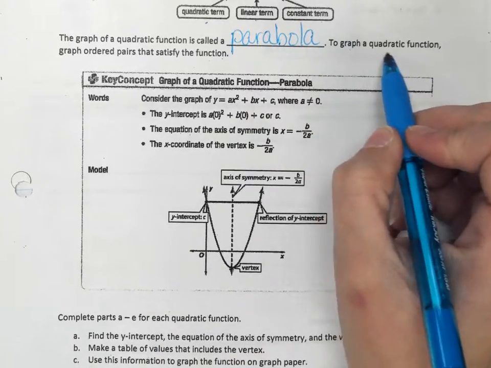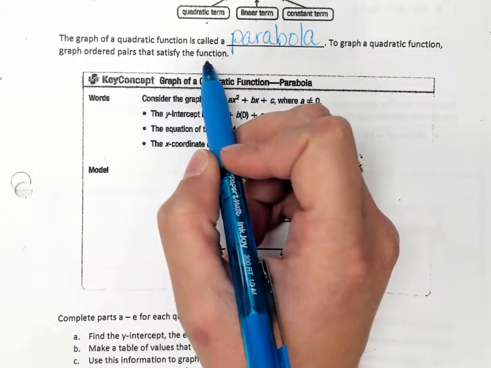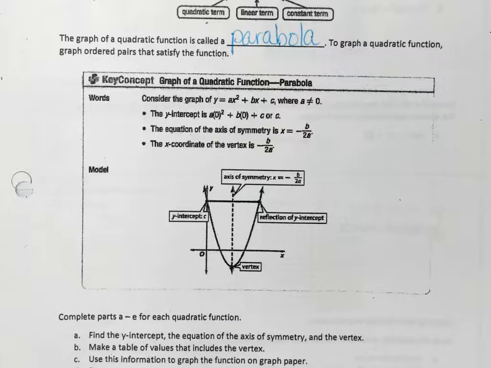So to graph a quadratic function, you graph ordered pairs that satisfy the function. And that's what we're about to learn, okay? So if you got a highlighter or a different color, you may want to highlight some of this stuff.